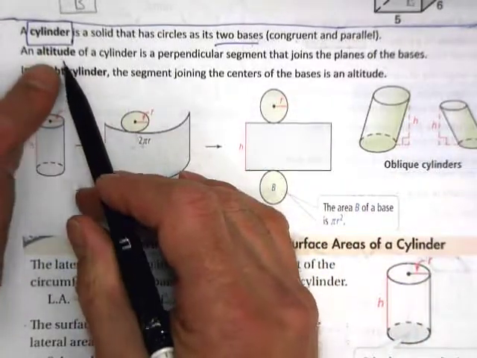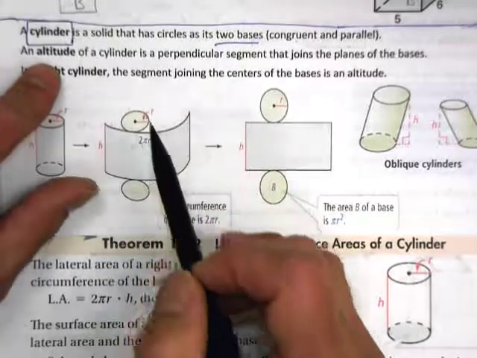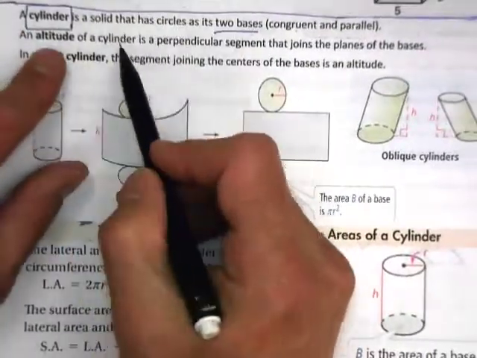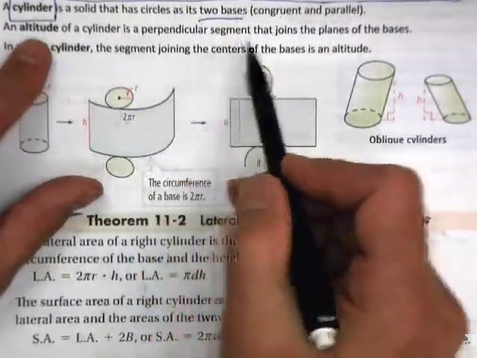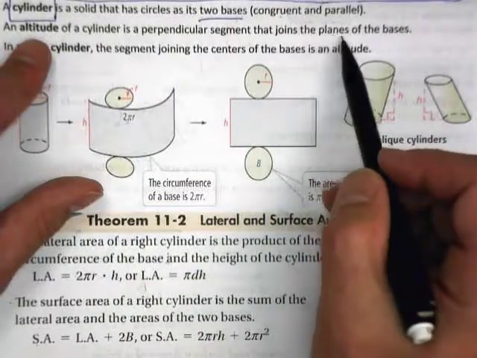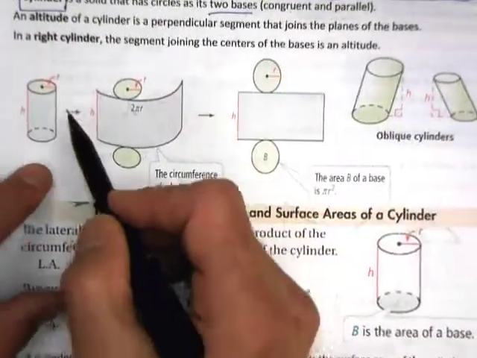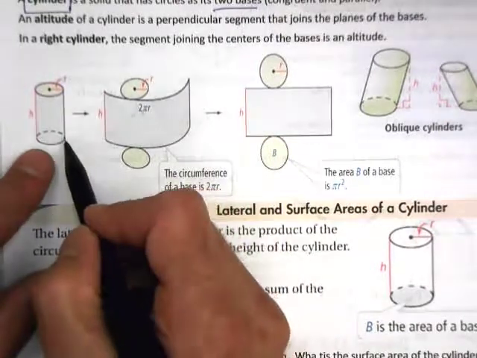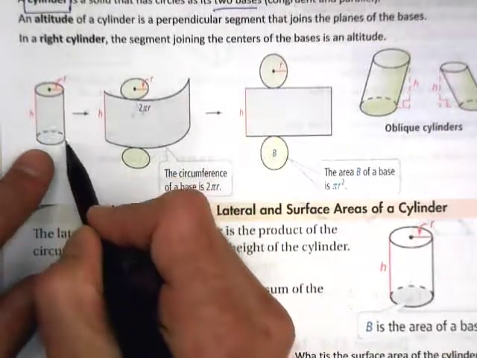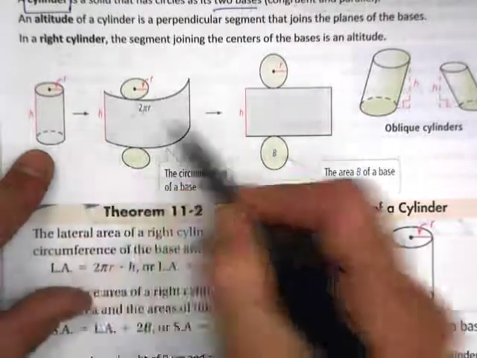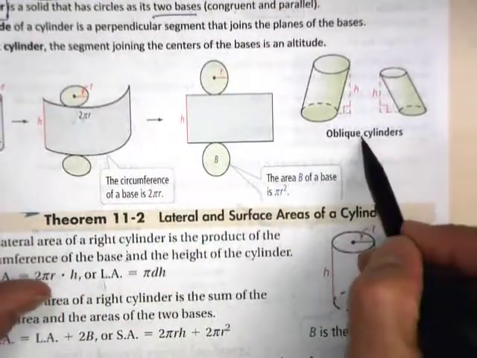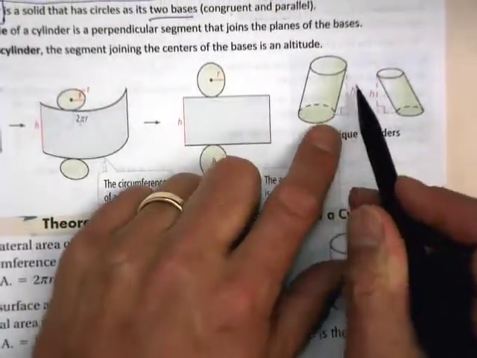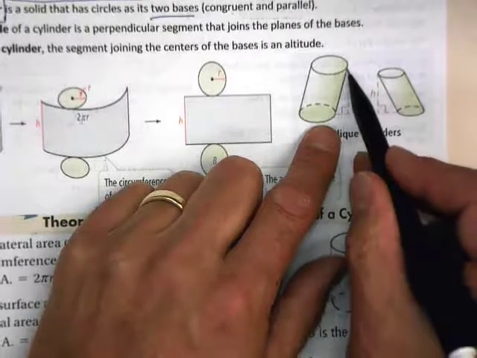And the altitude, just like we had said before for a prism, the altitude of a cylinder is a perpendicular segment that joins the planes of the bases. So if it is a right cylinder, like this one appears to be, then this edge here is an altitude. If you have an oblique cylinder, it's pushed over to the side, then you'll have to create an altitude.